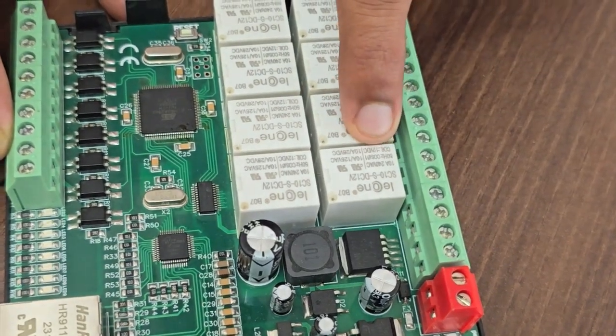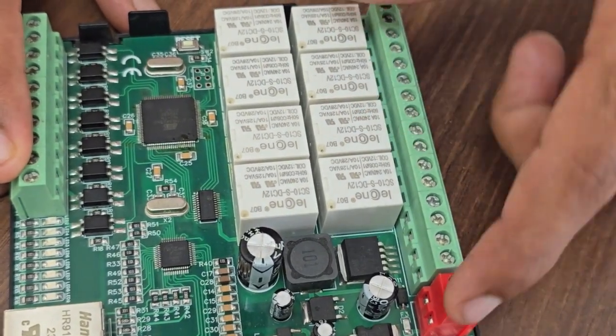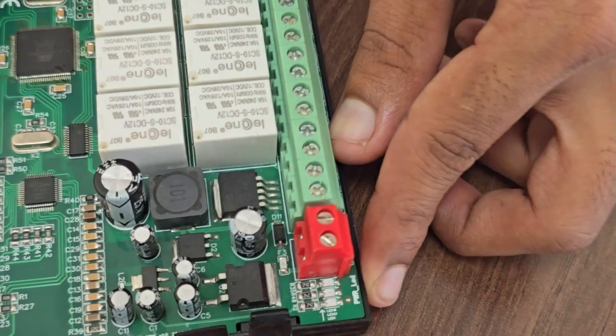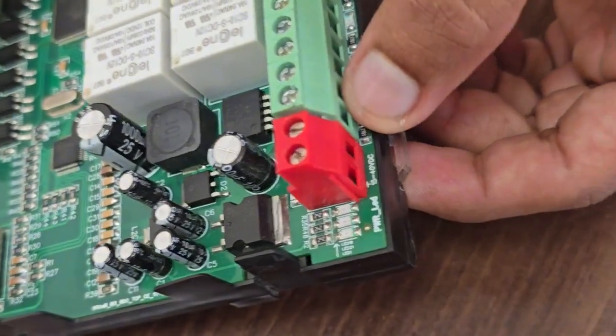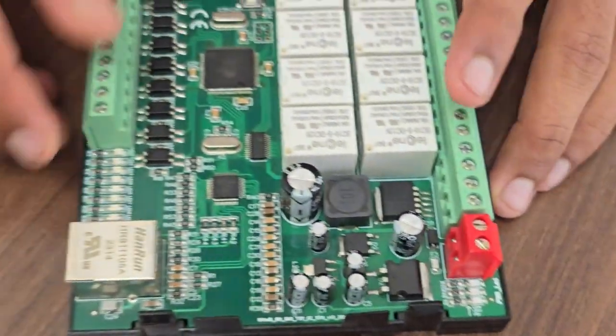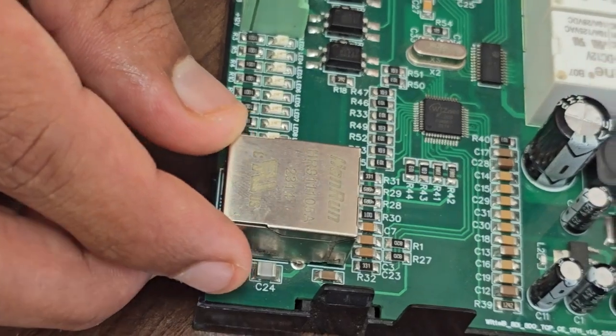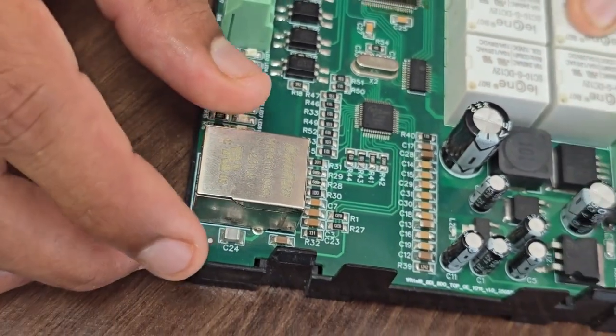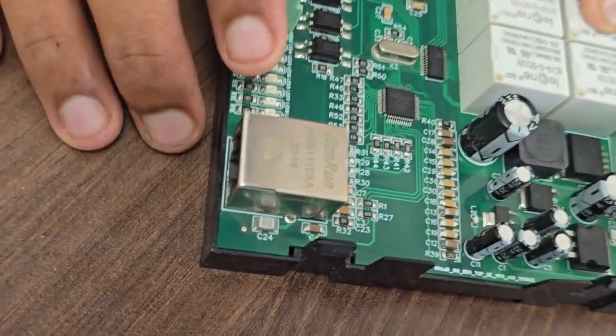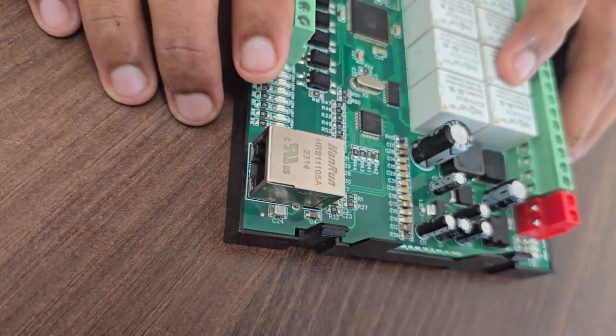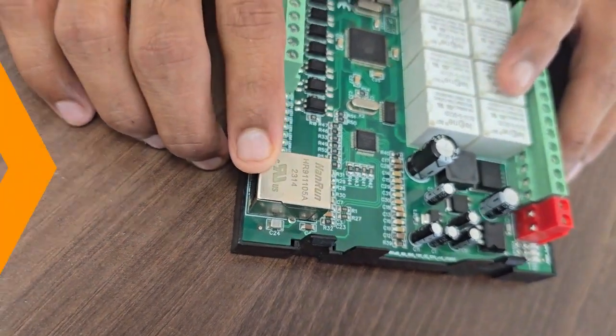It supports 12 volt DC, and this is the power supply. Here we have the options of positive and negative, and this is the RJ45 for communication purposes. This RJ45 has 1500 VRMS isolation, which helps to transfer the data safely.